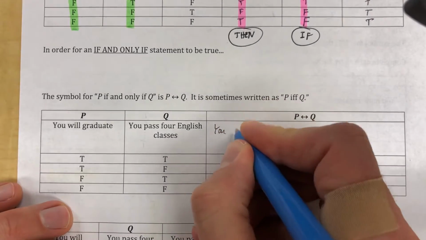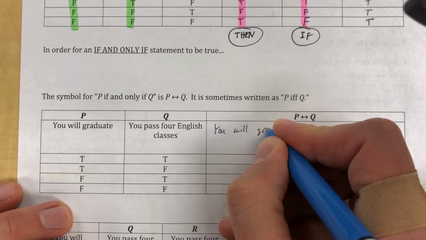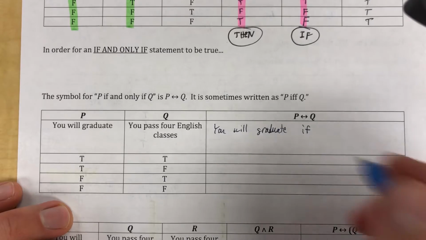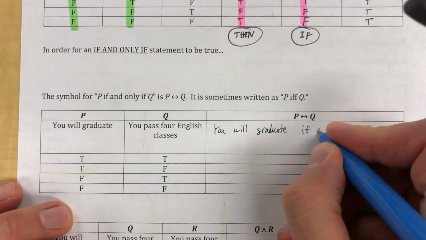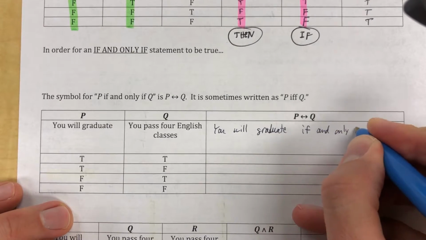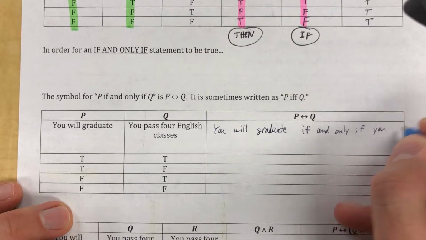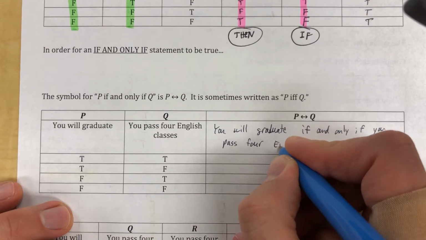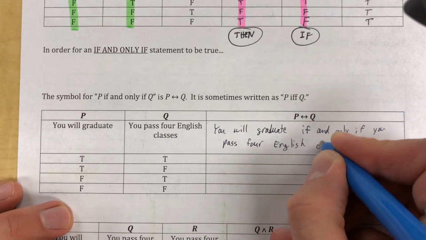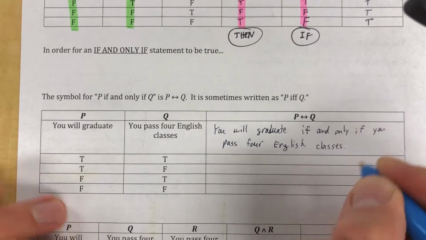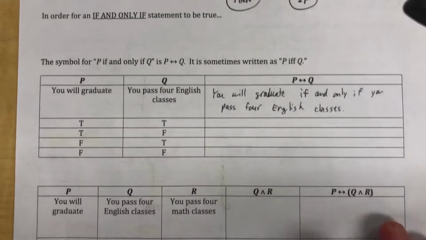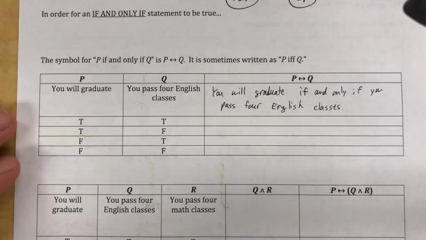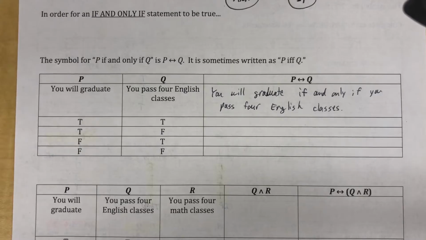You will graduate, if and only if. I could put IFF, but I'm going to actually write it out. If and only if you pass 4 English classes. Okay, here we go. Let's do this. You're going to graduate if and only if you pass 4 English classes.